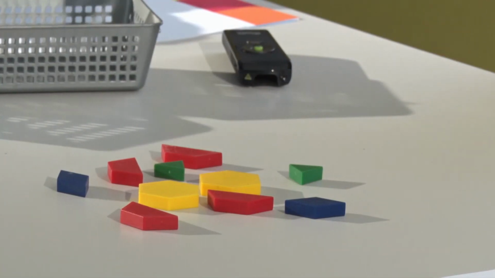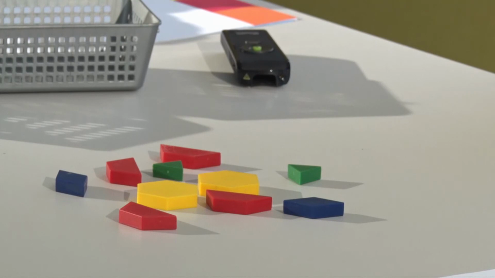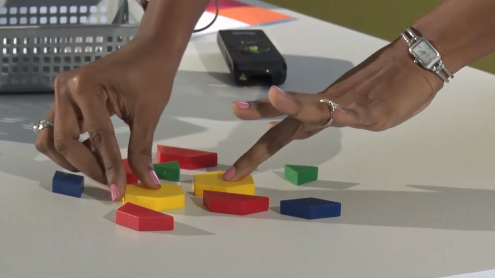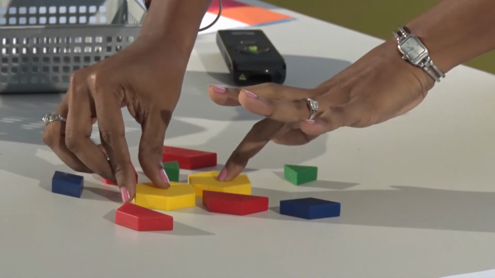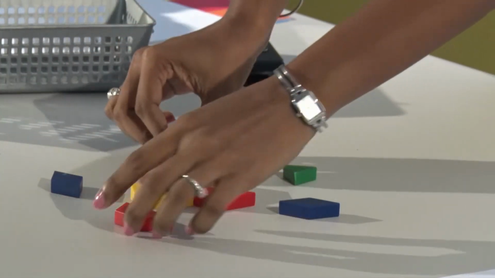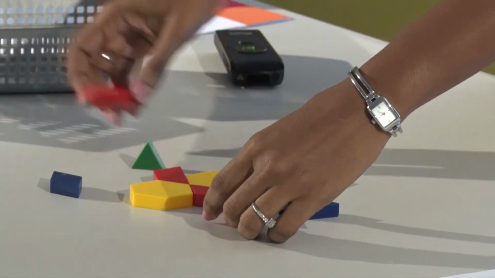So here are our pattern blocks, and we are going to construct a bird just like Brittany. So let's go. We start with our yellow. Then we have our red.